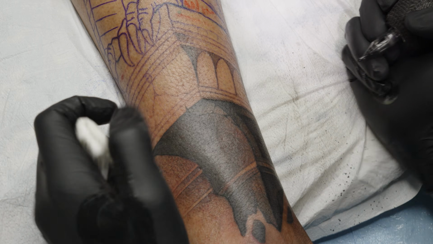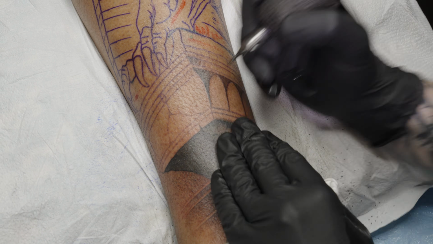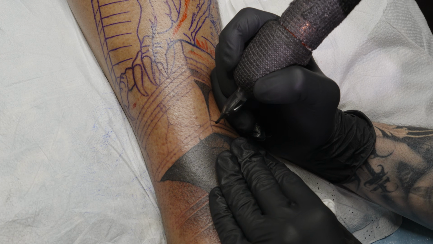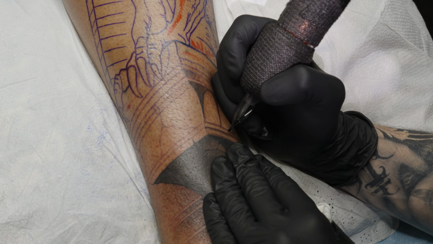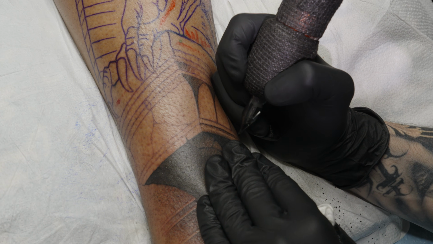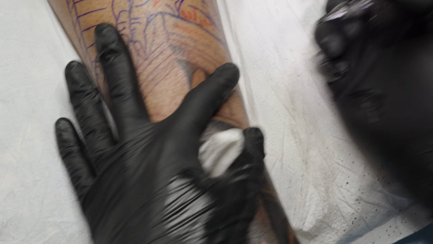So I'm doing the same thing that I did on the first one. I'm going in, putting the details in, then I'm going to whip off that center point, put that big shadow on there, and then I'll saturate the whole thing.